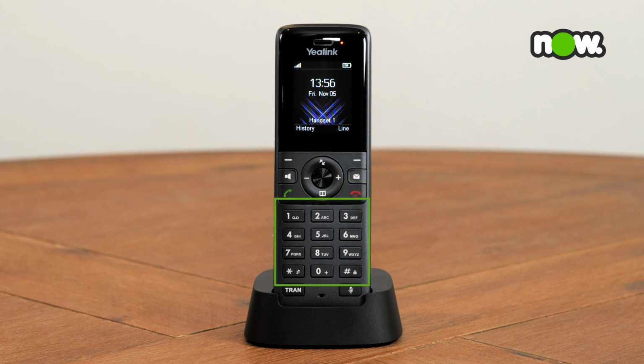You can use the dial pad to enter numbers or letters into your phone. If you hold down the asterisk key for 2 seconds, you will silence the ringtones on your phone. Repeat to turn the ringtones back on.